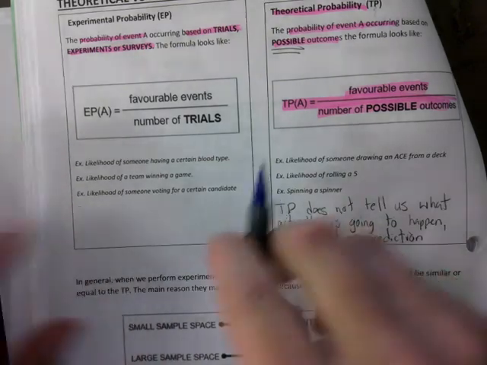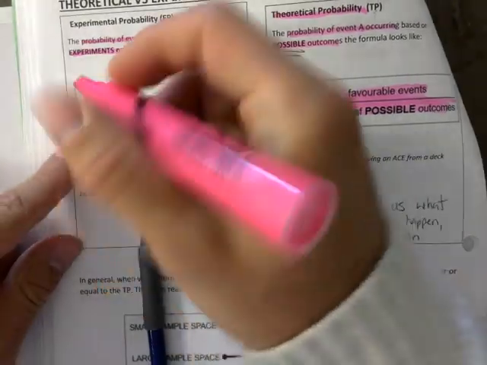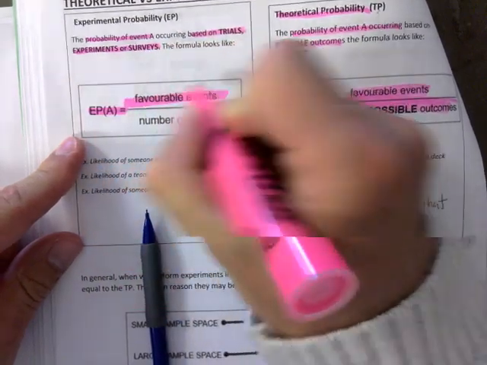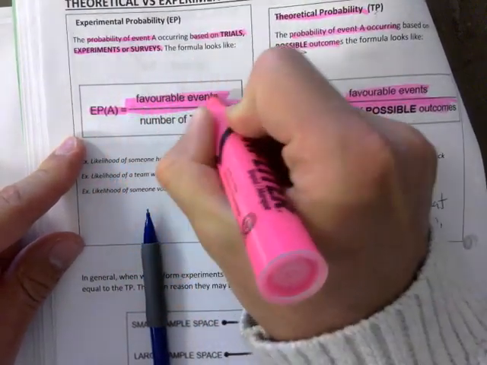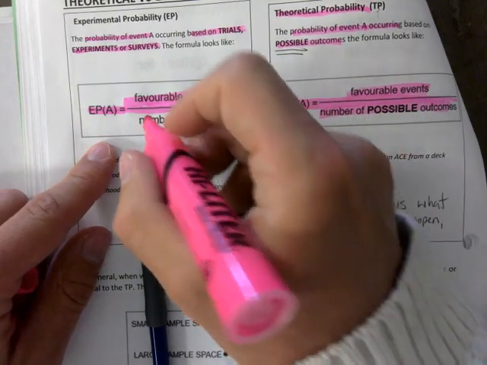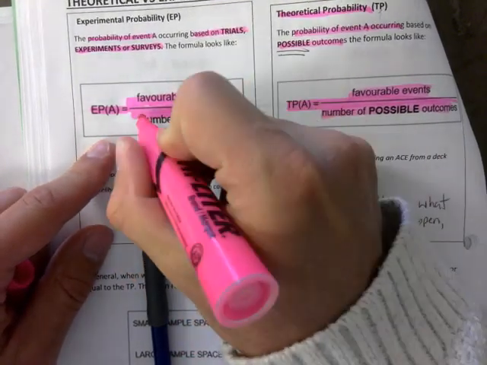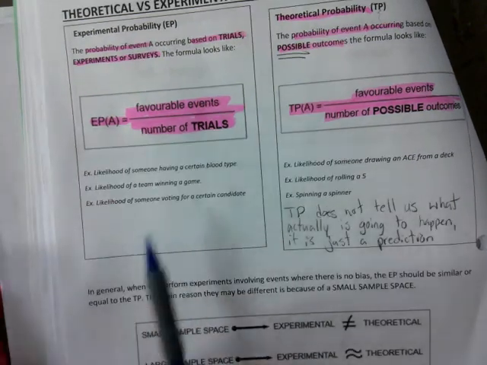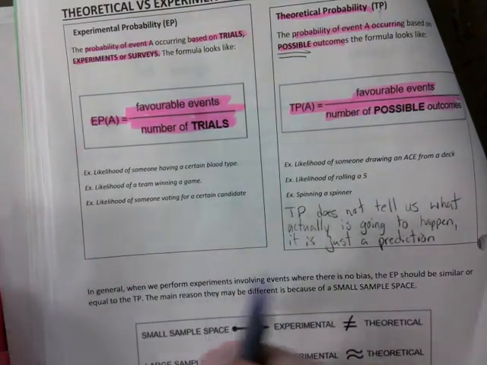Experiment only, right? So really, it's just the wording that changes. The formula still gives us a fraction, right? It's just based on a number of trials. So for the rolling dice example, it's just the number of times we roll a dice.